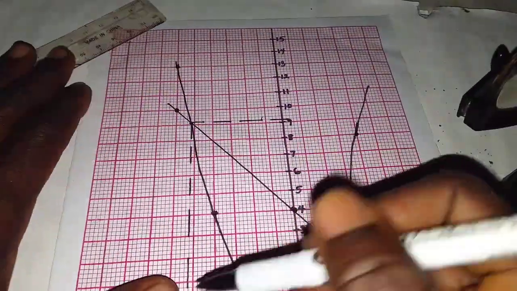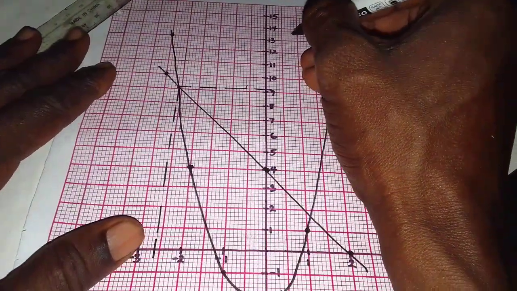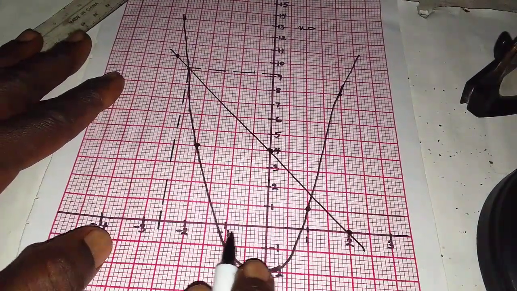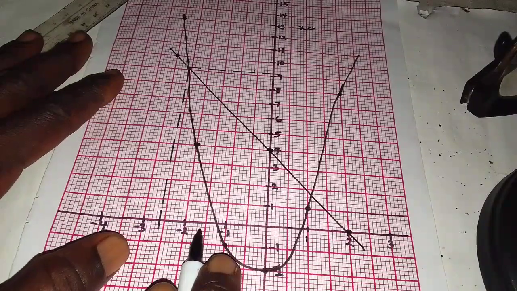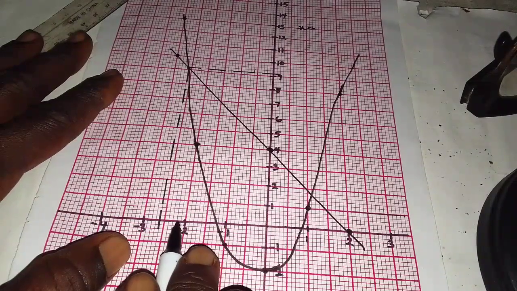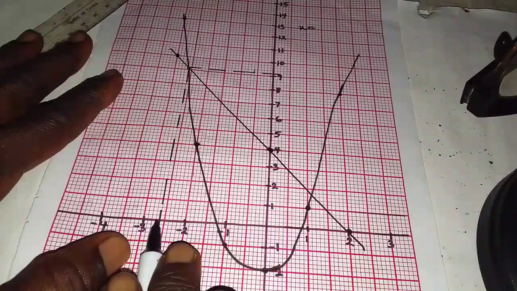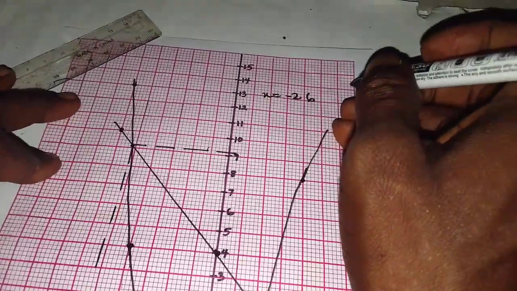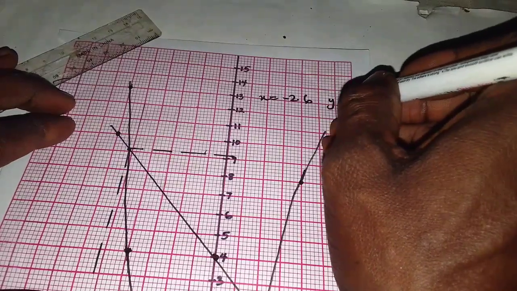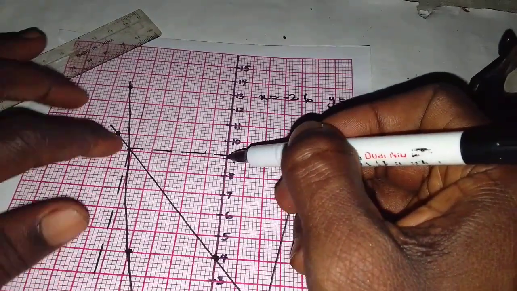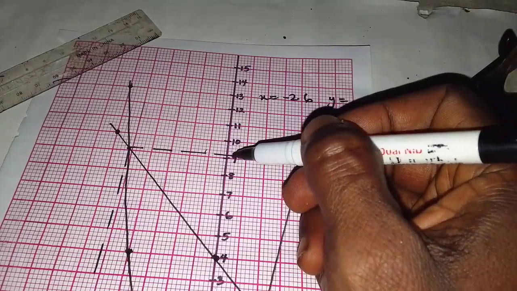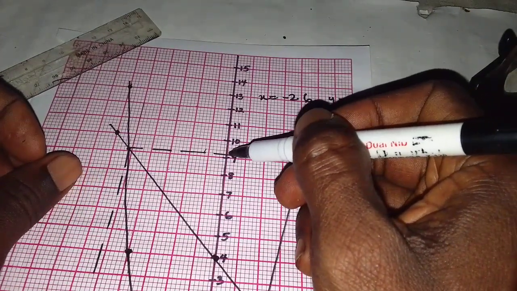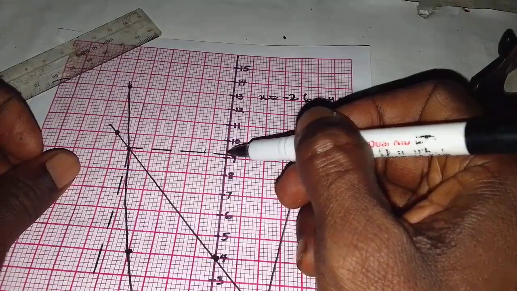So at this point, when x is what? Here I'm having minus 2. So on the x-axis, each line will be what? 0.1. Minus 2, minus 2.1, 0.2, 0.3, 0.4, 0.5, 0.6. Making when x is minus 2.6, y is equal to what? On the vertical axis, each line is what? 0.2. So that means 9 is what? Y is what? 9.2.